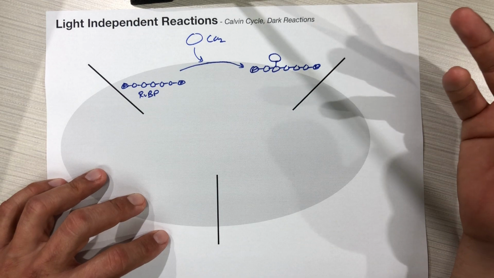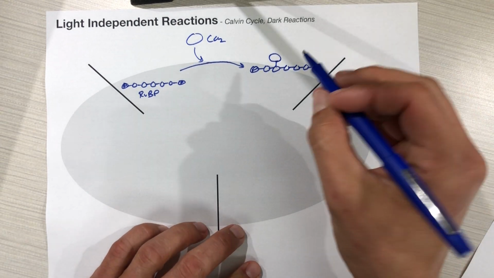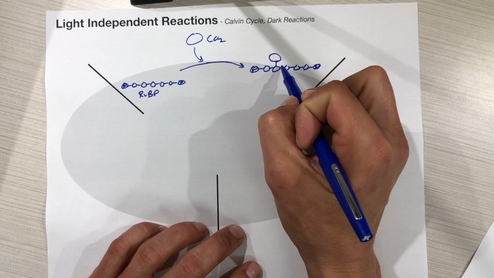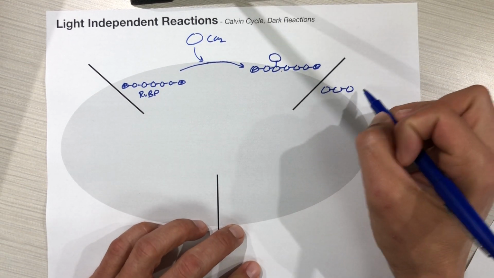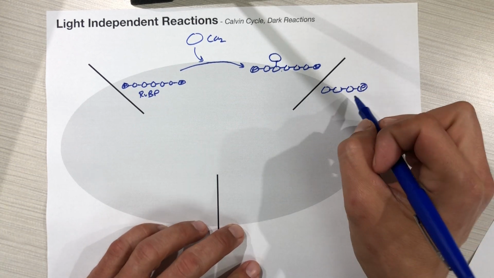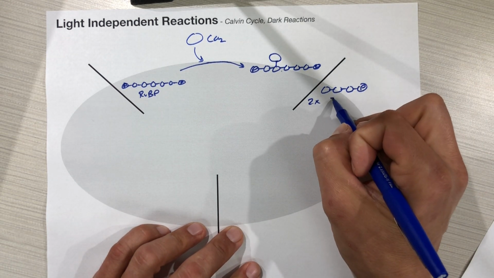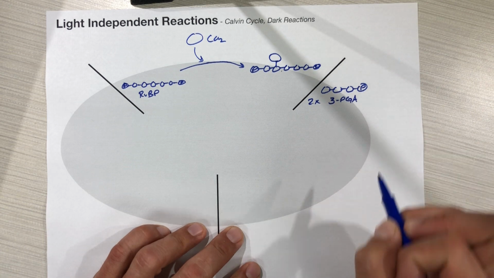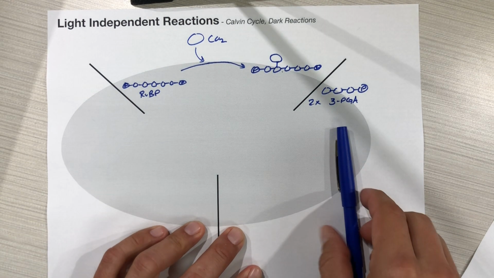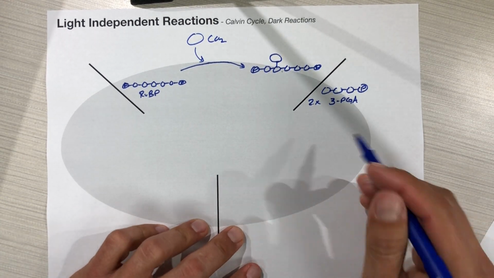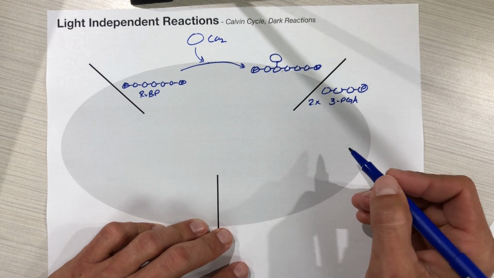It doesn't usually even get a name in most of the textbooks, and that's because it only exists for a really small amount of time. It's very unstable. It's going to snap apart, and it's going to snap right here. And when it does that, we're going to get 2 3-carbon sugars. So we've got 3 carbons and then a phosphate group, and we've got 2 of these. This molecule that we make is called 3-PGA, which is 3-phosphoglycerate. We have 2 of those, and we know we have 2 because each only has 3 carbons, and our intermediate had 6. So 6 divided by 2 is 3.